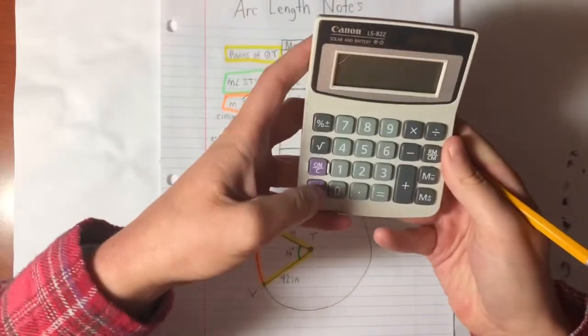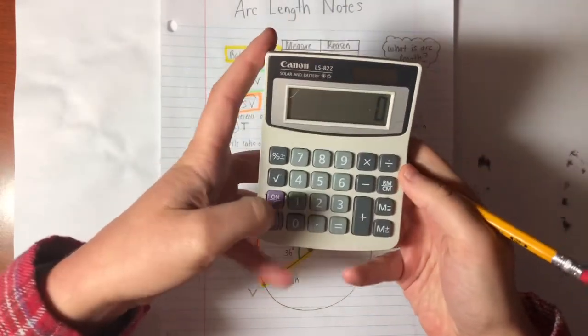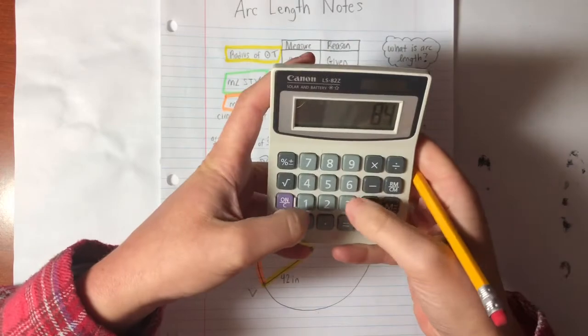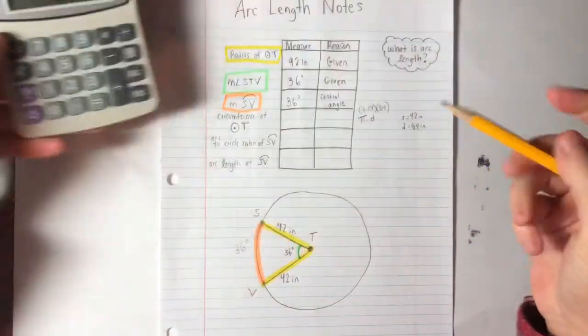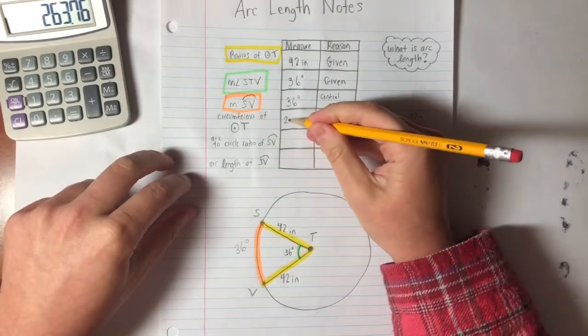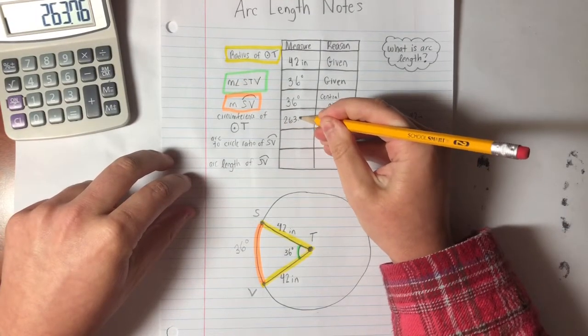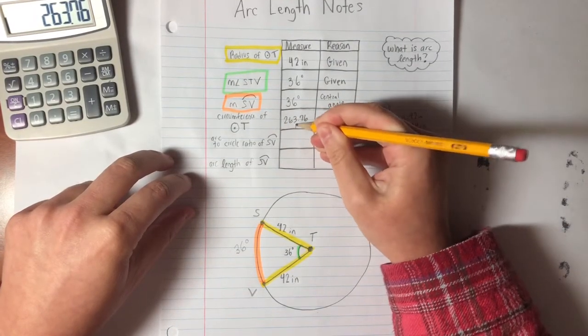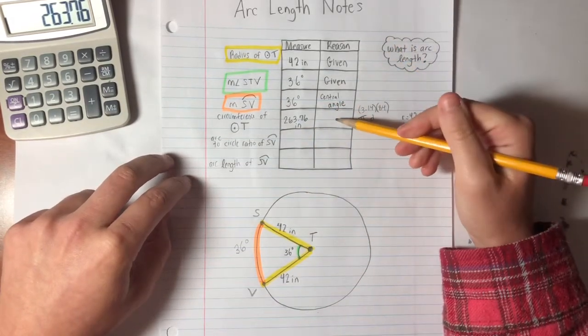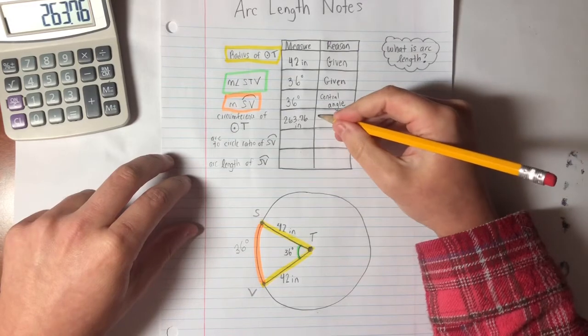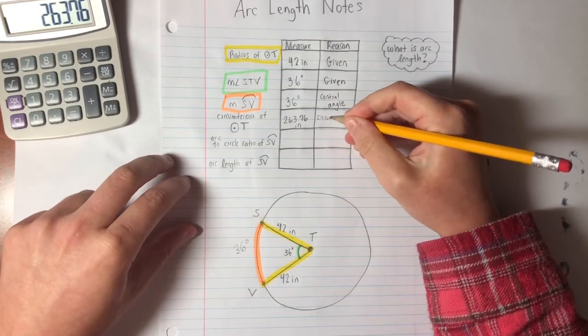So let's take a calculator. And I'm going to do 84 times 3.14. And I get 263.76. So I'll do 263.76 inches, right? And then, let's see, our reason, we're just going to say circumference. Okay.